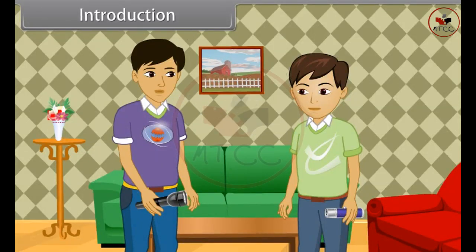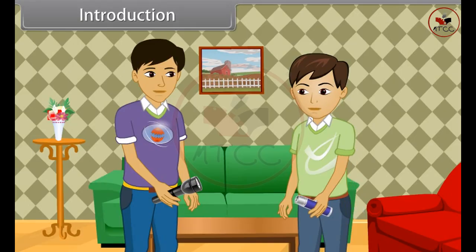Look, Deepak, what I got. I have a torch. Yes, it is. But I don't think that you have better than mine. Look what I have. I have a laser light. Laser light? Wow, it is quite fascinating. You know, my father gifted me on my birthday.